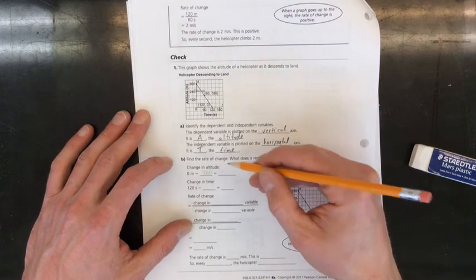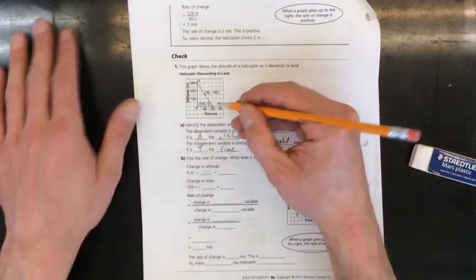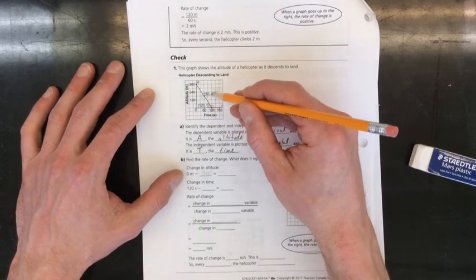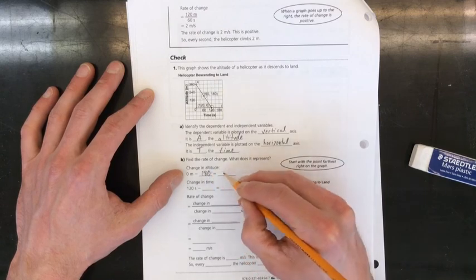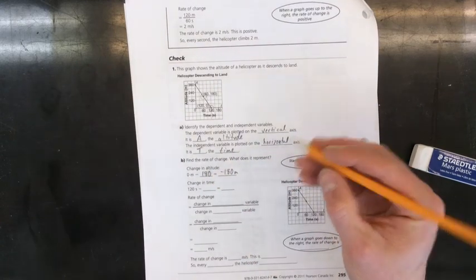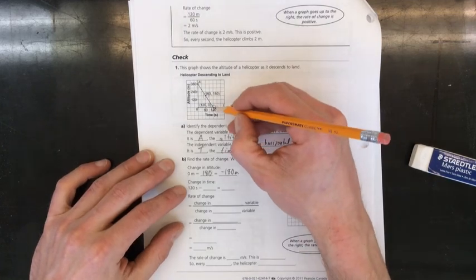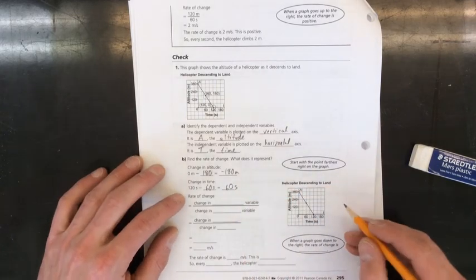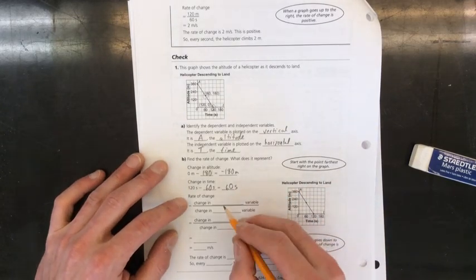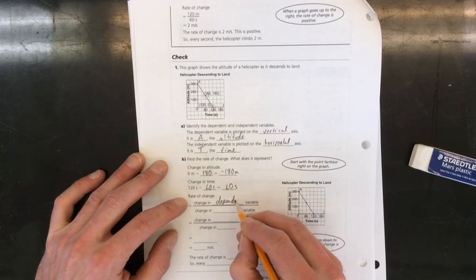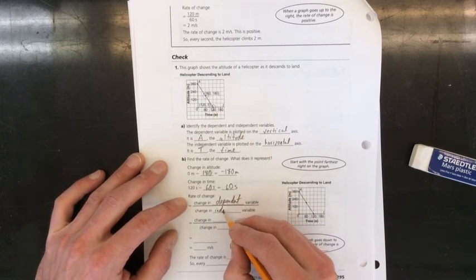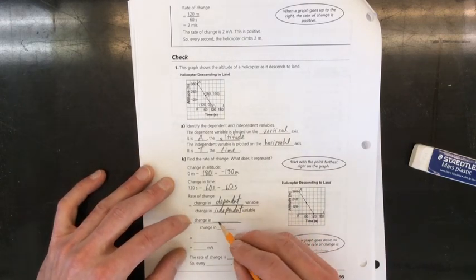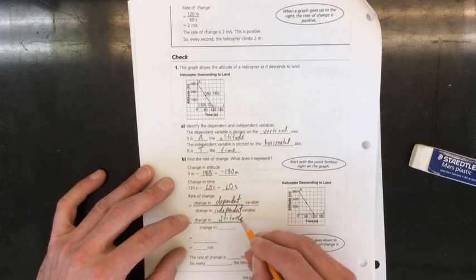So we're going to find the rate of change, and what does this represent? So we're going to talk about from this point to this point, the rate of change. So we go from 0 to 180. And this represents a negative 180 meters. So they went down 180 meters. The change in time is from 120 to 60 seconds, and this is a difference of 60 seconds. So we want to talk about change in the dependent variable over change in the independent variable, which is the change in altitude over the change in time.